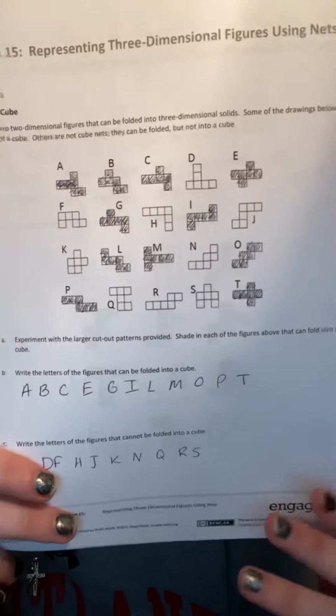Then it says some of the drawings below are nets of a cube, others are not. So they can be folded, but not into a cube. Basically all of these that you see right here can be folded, but not into a cube. The key is that with these nets, they need to be able to fold into a cube. Here are the ones that can be folded into a cube.